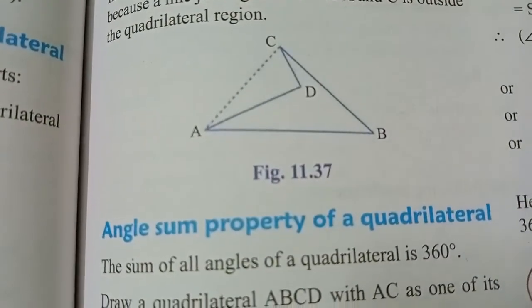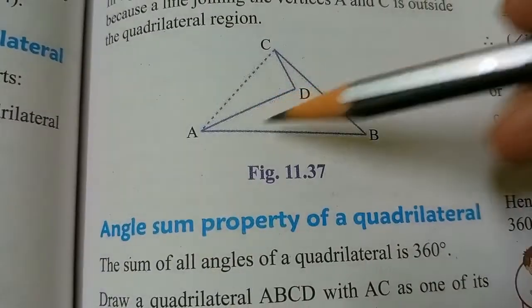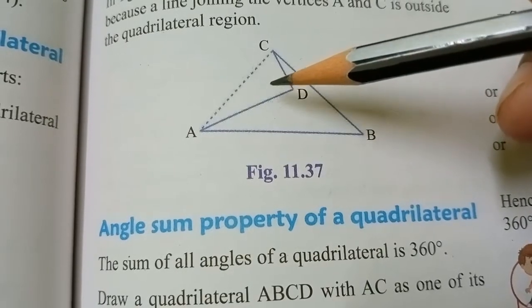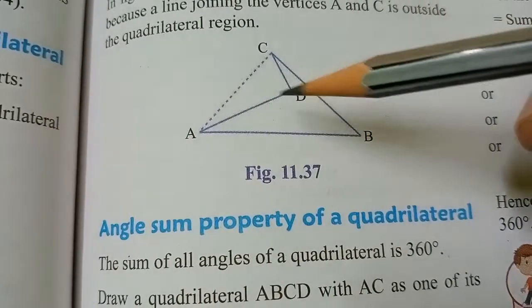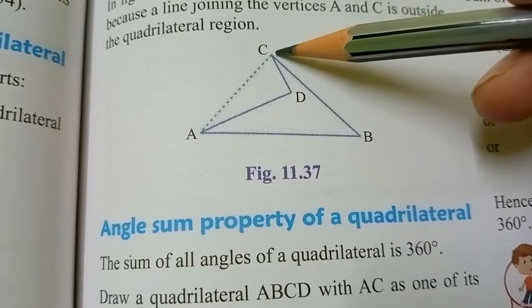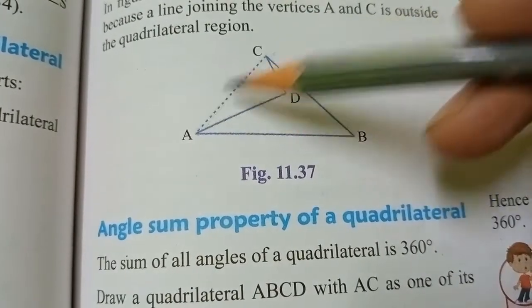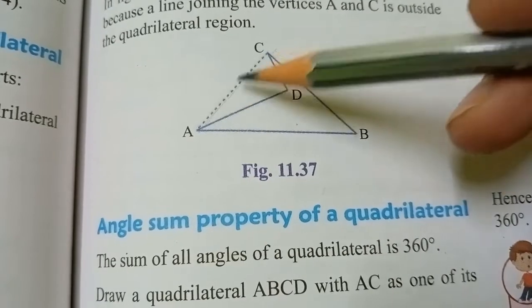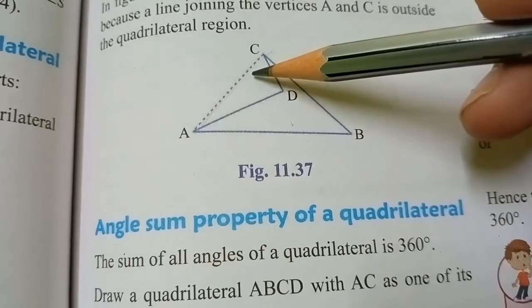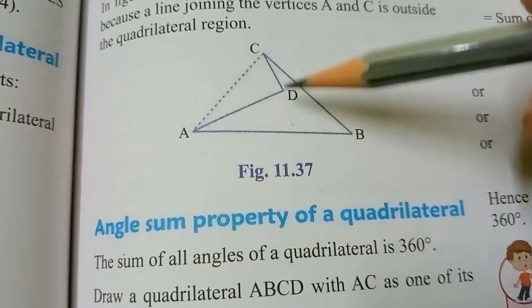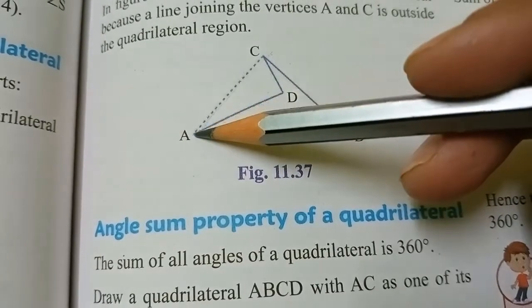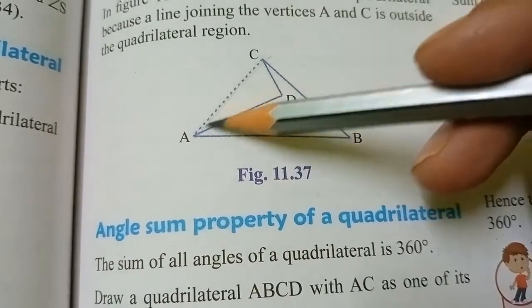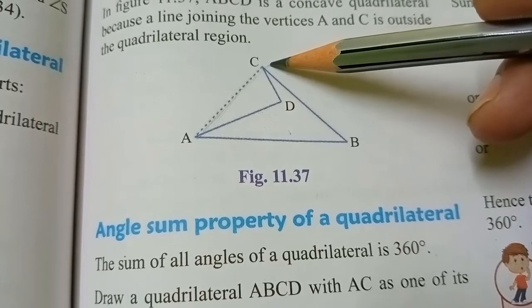See this figure, this quadrilateral is not convex, it is concave. It is concave because these two vertices, vertex A and vertex C, the line segment joining them is outside the quadrilateral. Every vertex should join with each other in the same region, the inside part. So it is in the outside part of the quadrilateral. That's why it is known as a concave quadrilateral.